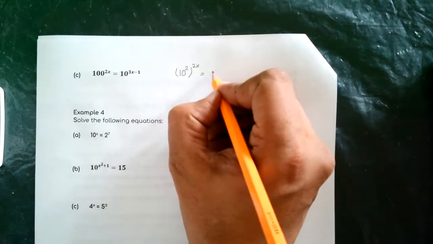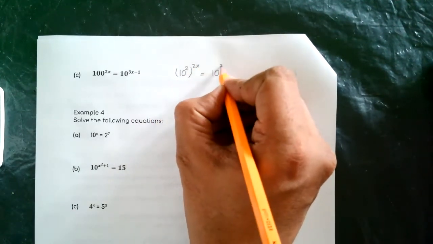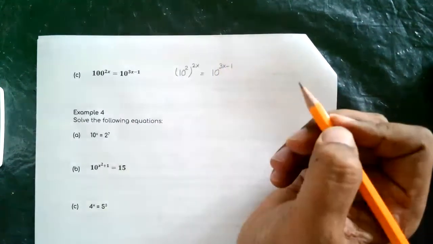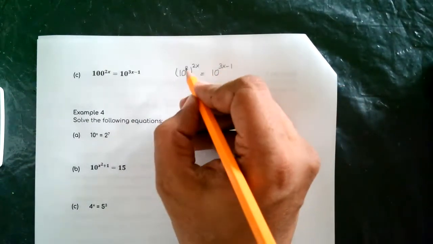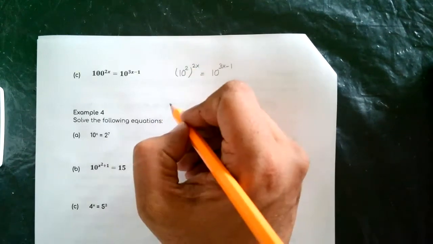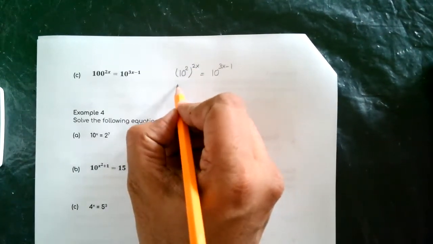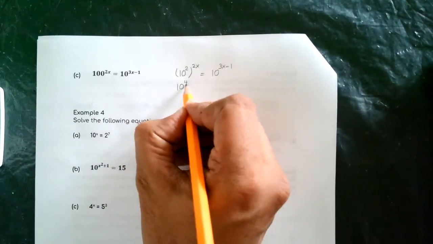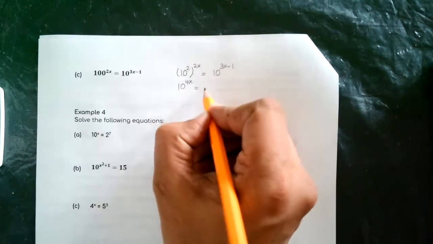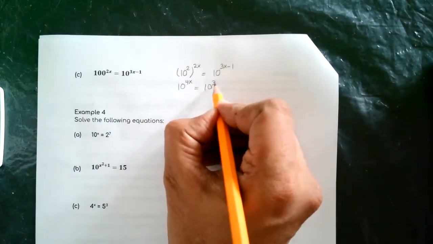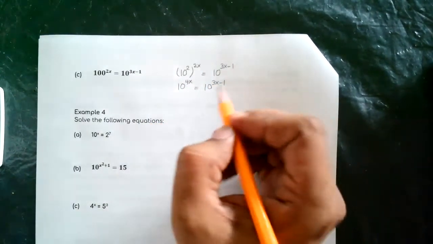And here I have 10 exponent 3x minus 1. Okay. Now these exponents will multiply. So I will have 10 exponent 4x is equal to 10 exponent 3x minus 1.